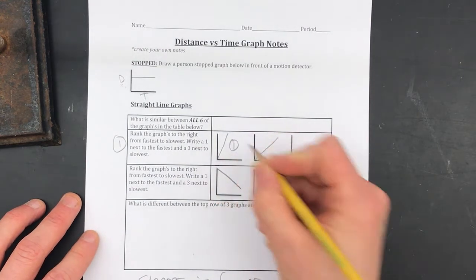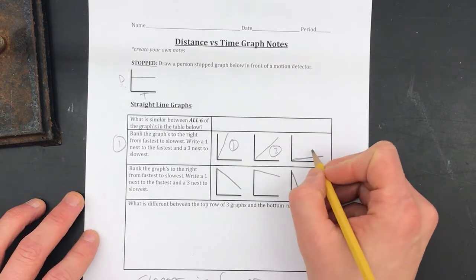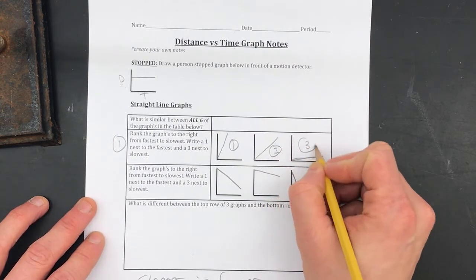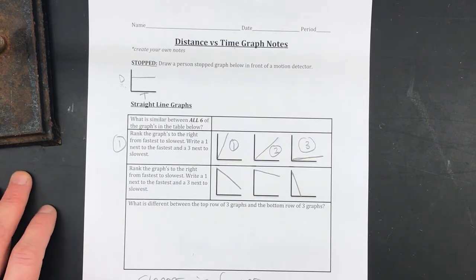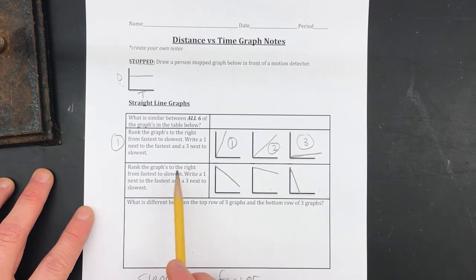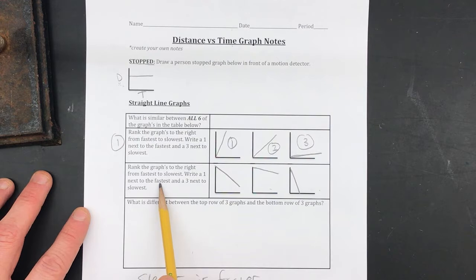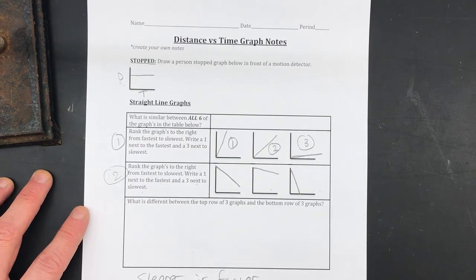So this is the steepest line, that's the fastest. This is the second steepest. And the least steepest, or the most gradual, is the third line there. So that one seemed to be in order there. But let's do it again, but for these lines, okay? So write a 1 next to the fastest again, and a 3 next to the slowest for question 2 here.